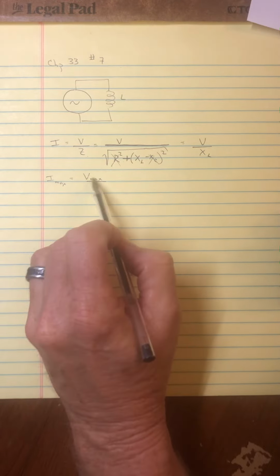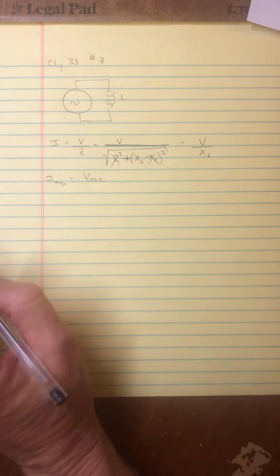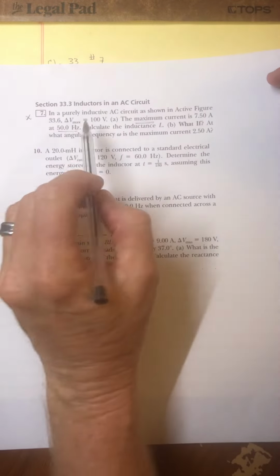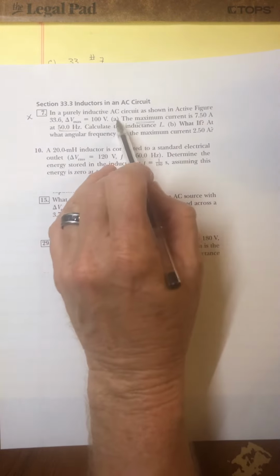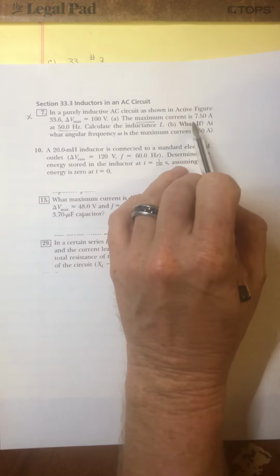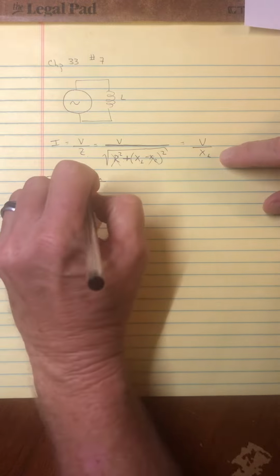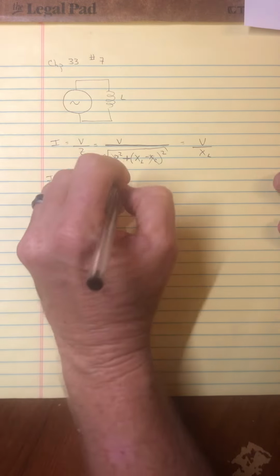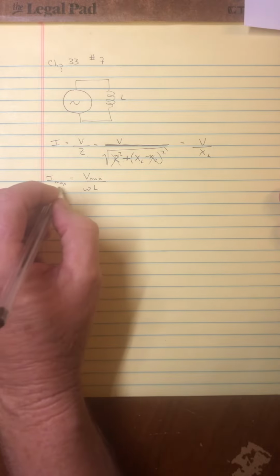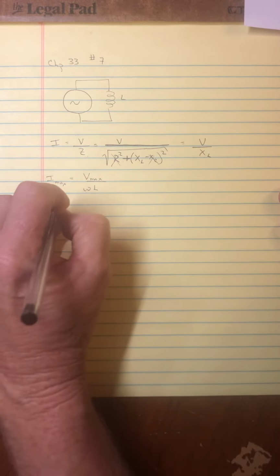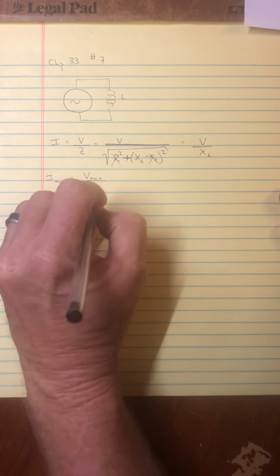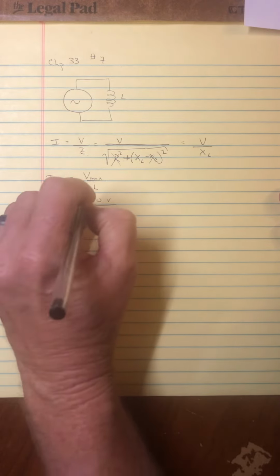Now, we could do RMS with RMS also, but I'm going to match up maximum with maximum, because in this problem they give me maximum voltage, and they even give me the maximum current, and then they give me the frequency. And that's what I need for the reactance of the inductor. So the maximum current, they say, is 7.5 amps. The voltage, they say, maximum is 100 volts.